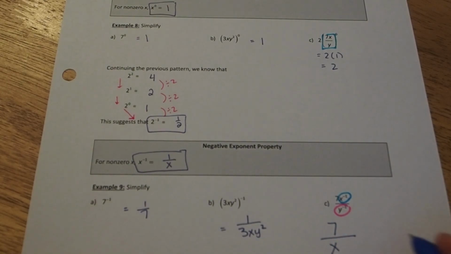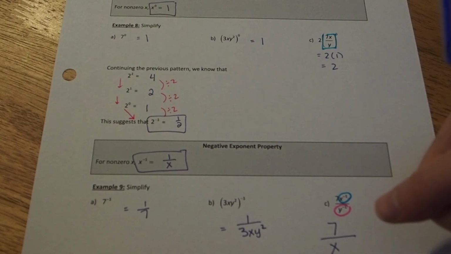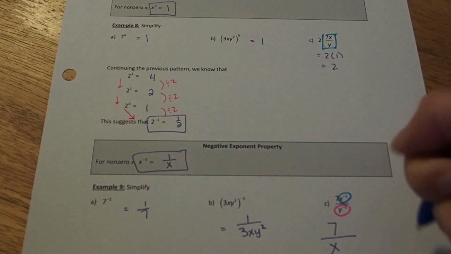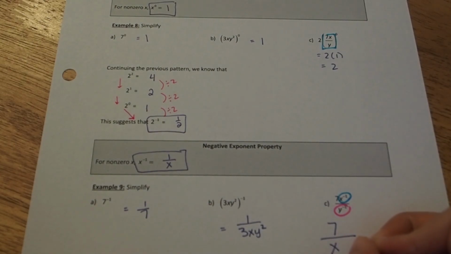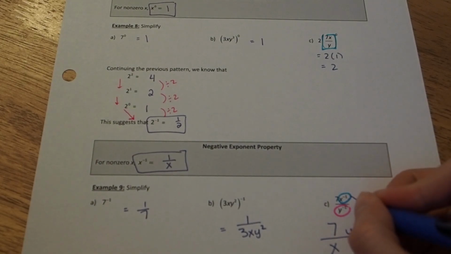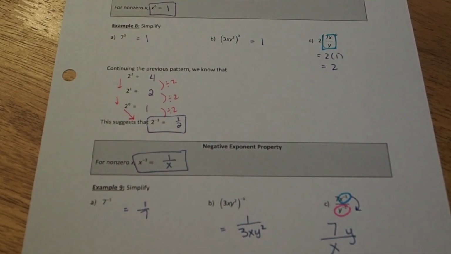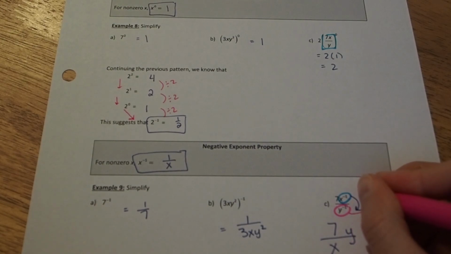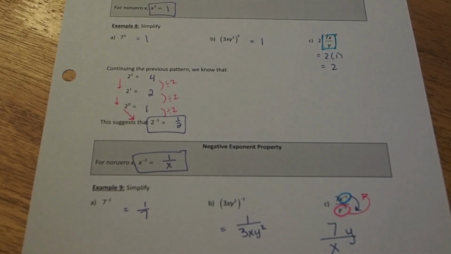The y would move to 1 over y in the denominator, but if I'm dividing by a fraction, it's going to flip, right? It's going to be the reciprocal. Instead of 1 over y in the denominator, it's going to flip to y over 1. So the result is going to be that the x to the -1 moves to the denominator from the top, and the y to the -1 moves to the numerator from the bottom. The result is 7y over x.